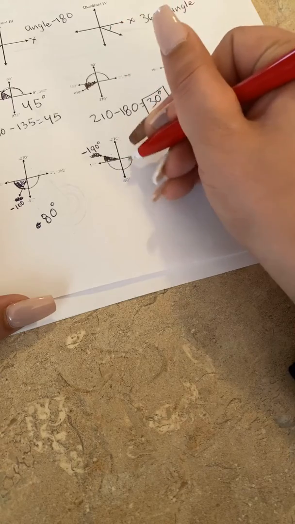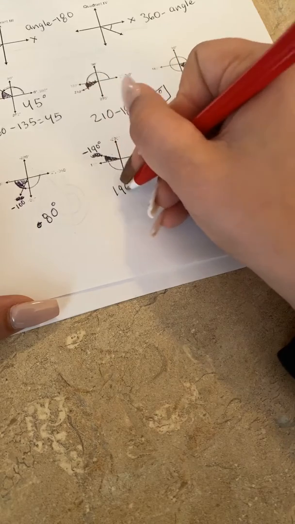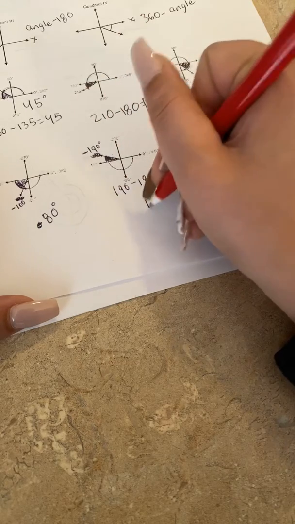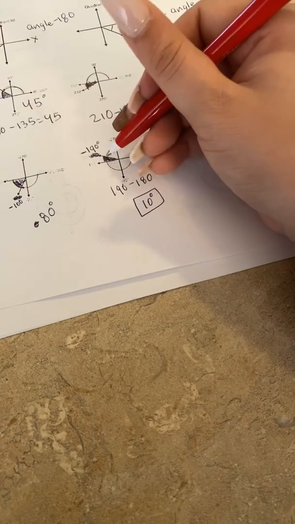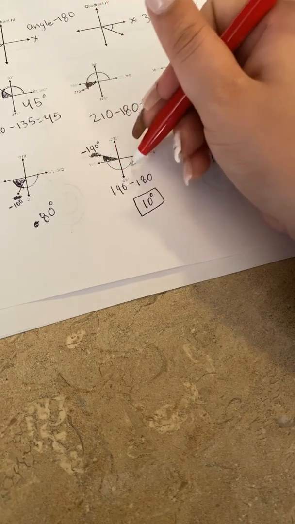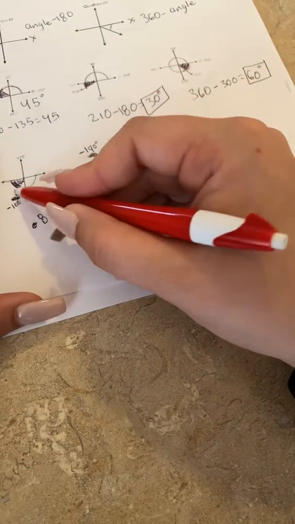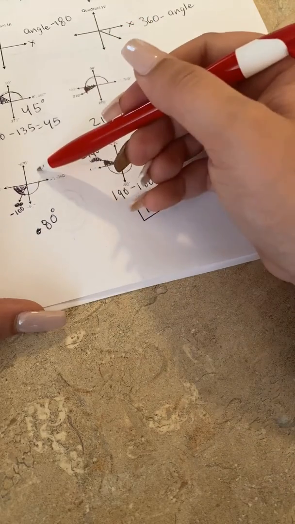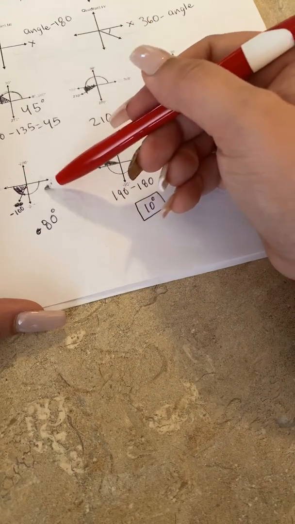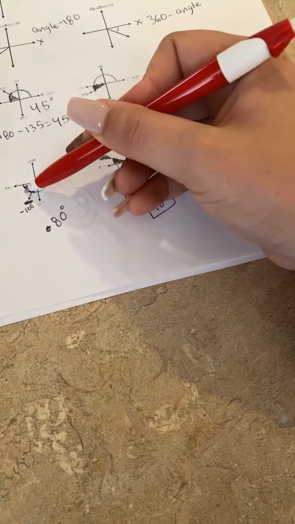I'm ignoring the negative, so I'm going to do 190 minus 180 to give us 10 degrees, because that's the space between here and here. If it's negative, you say, this is 180 degrees, I need to know the rest of it, so I subtract from 180. It's like reading your quadrants backwards. When they're positive, it's 1, 2, 3, 4. If it's negative, I'm reading them backwards.